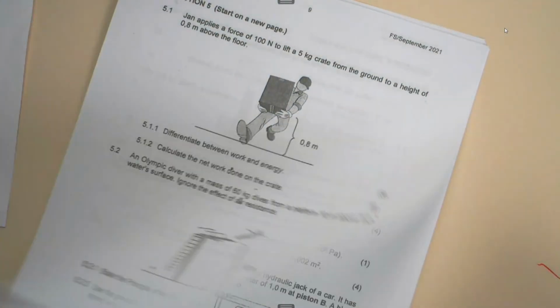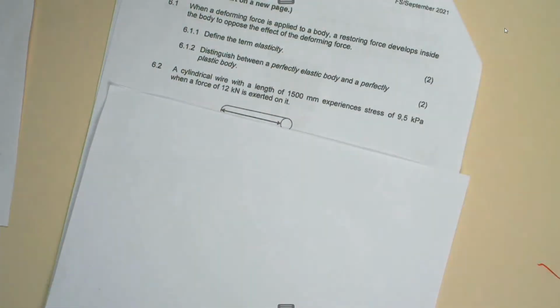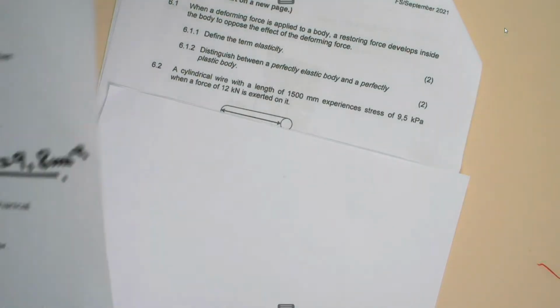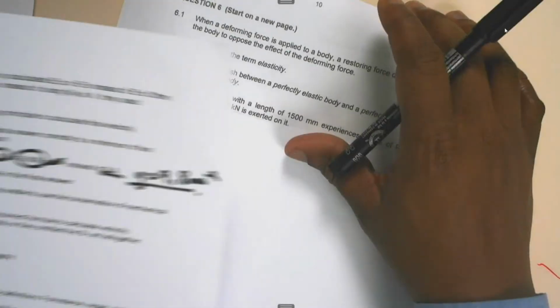We'll go to question 6. Question 6 is based on elasticity and viscosity. So let's look into the misconceptions thereof.